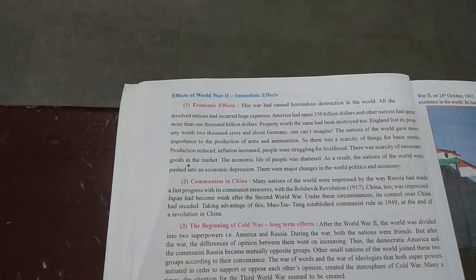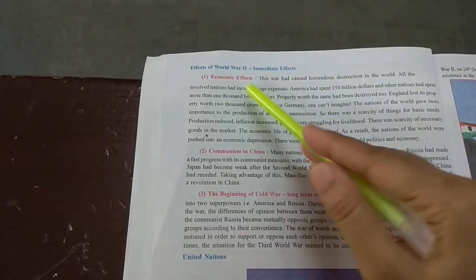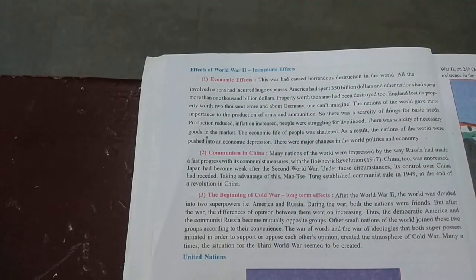What happened? In World War I also we saw there were many effects. How the people had lost their jobs and many people died. And so many things were there. Unemployment, no? And so now let's study about the effects, what happens after World War II. The first is the economic effect.